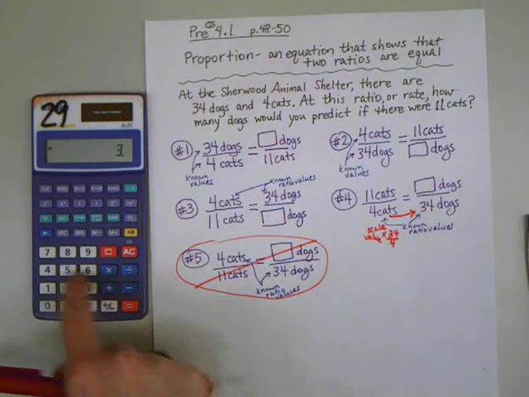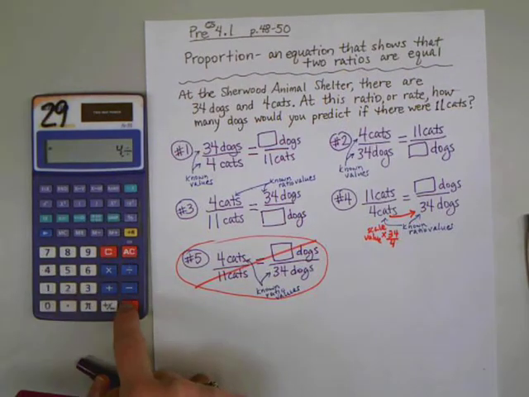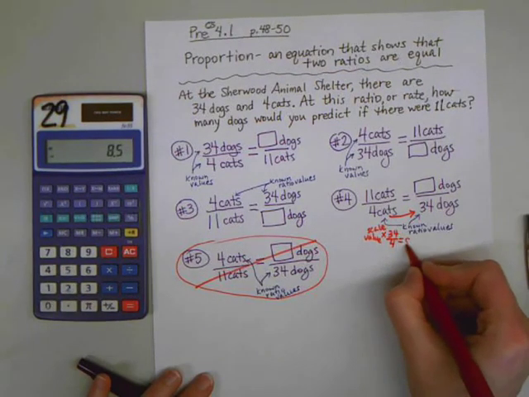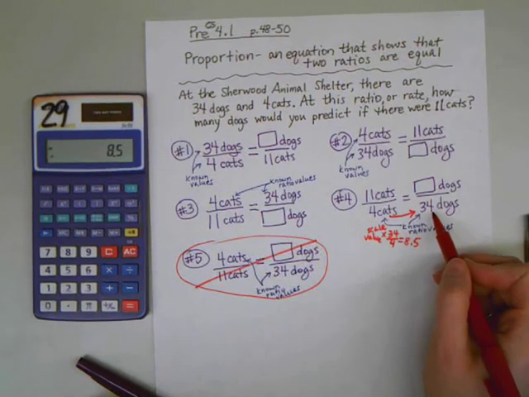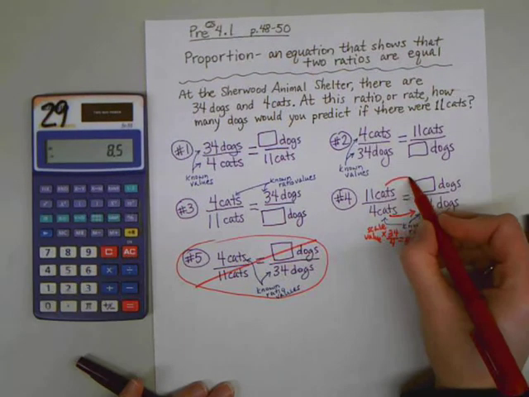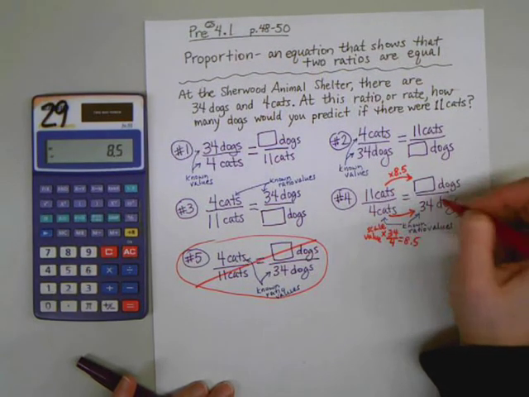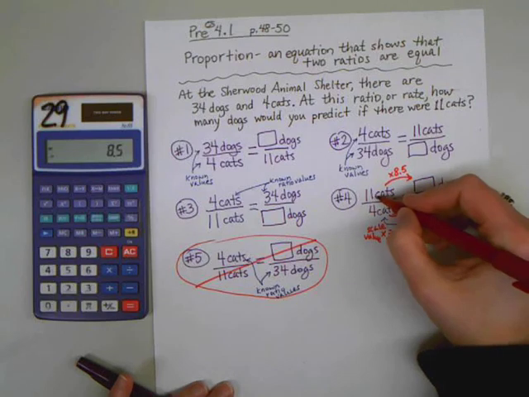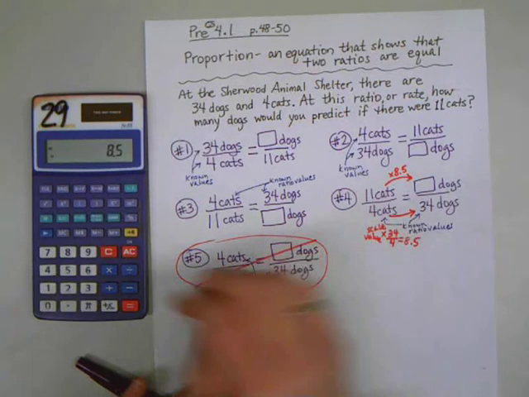So in the calculator, I'm going to do 34 divided by 4, and it's 8.5. So that tells us there's 8.5 times more dogs than there are cats. If the ratio is the same, then there should also be 8.5 times more dogs than this number of cats. So we're going to multiply the 8.5 times the number of cats.